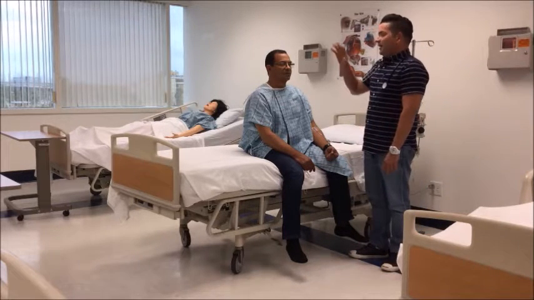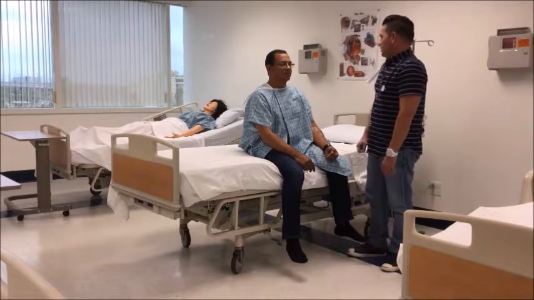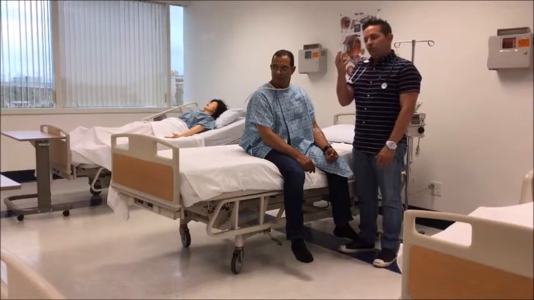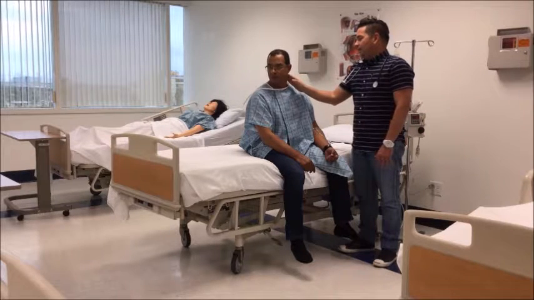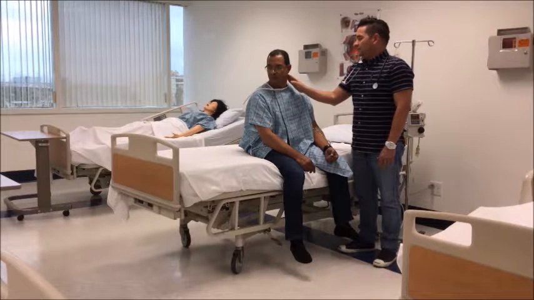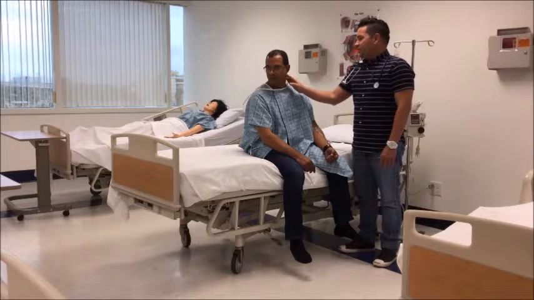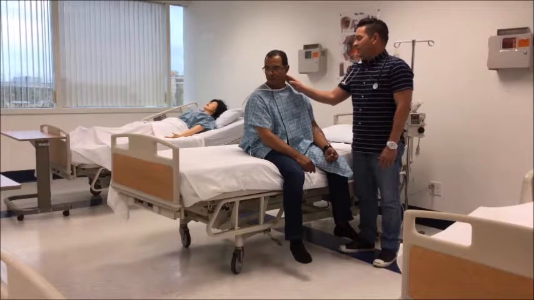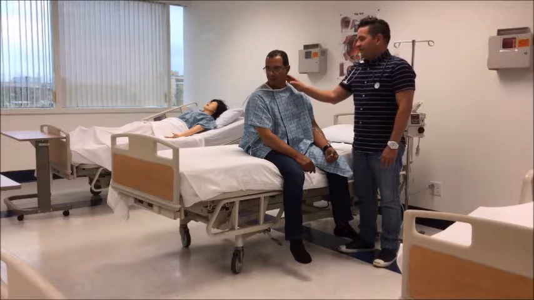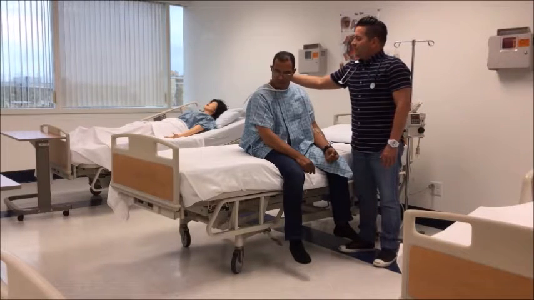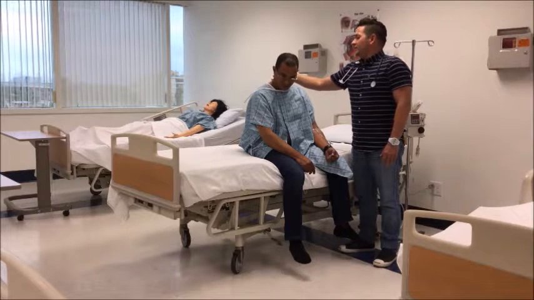Starting in the head, we are looking at the occipital area. At the base of the skull, we have to palpate with 3 fingers in circular motions with slight pressure and then increasing the pressure. We have to find if there is any lymphatic node, if there is swelling or tenderness in the area. Do you feel pain? No. We have to check both areas of the base of the skull.